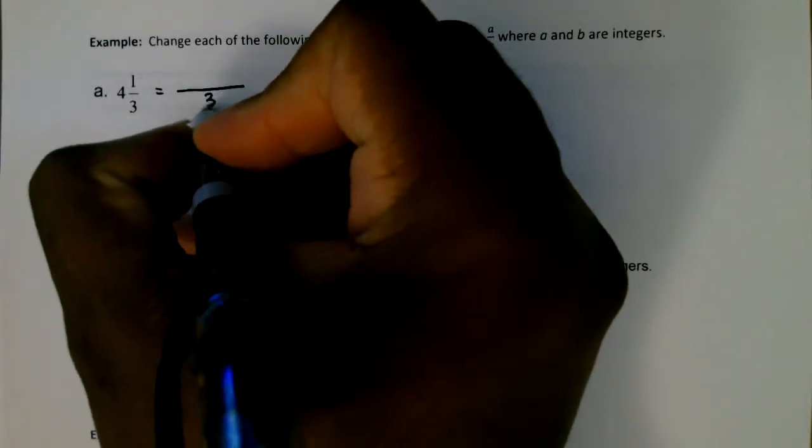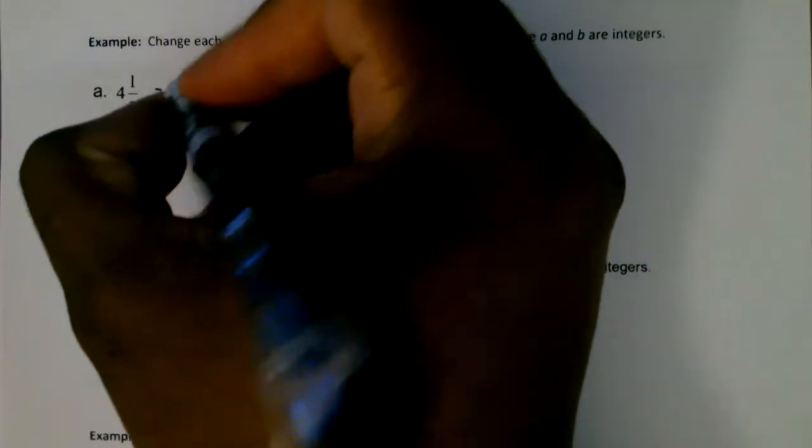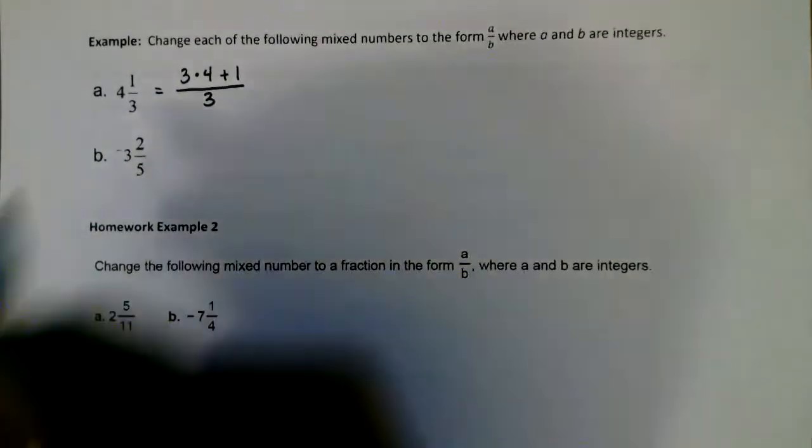So for part A, we got 4 1/3. And the way we do that is this. The denominator is 3, so we bring that over. But to get our numerator, we take the denominator and multiply it by the whole number. That's going to be 3 times the 4, and then we add the numerator.